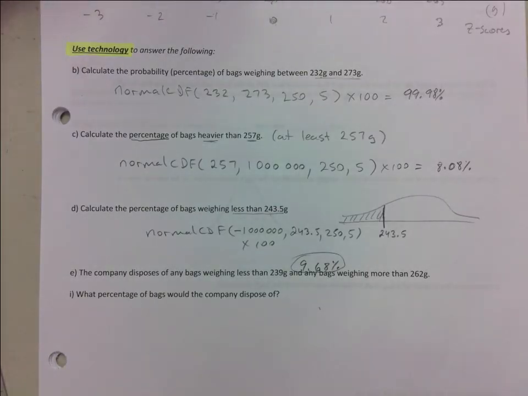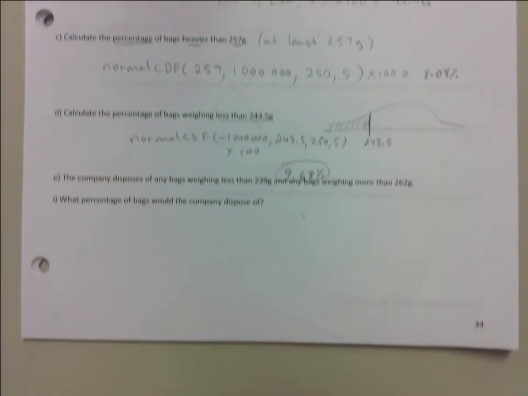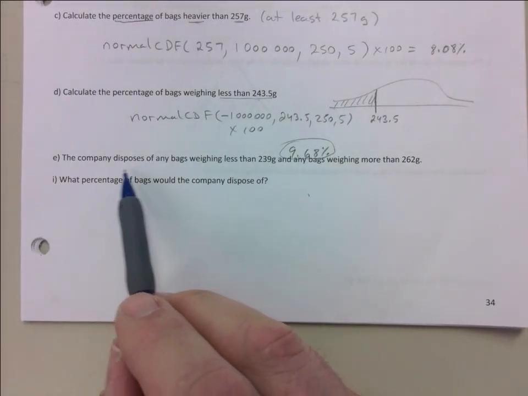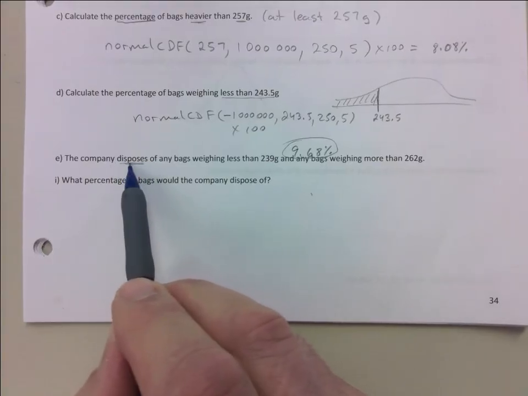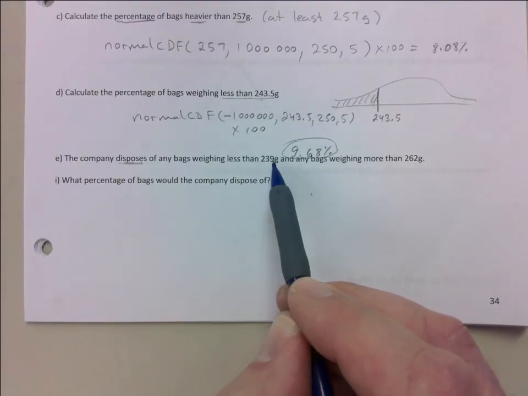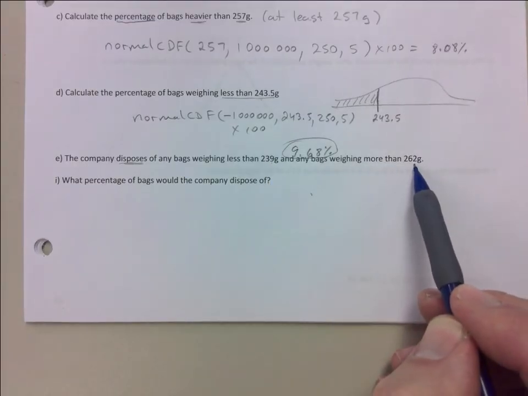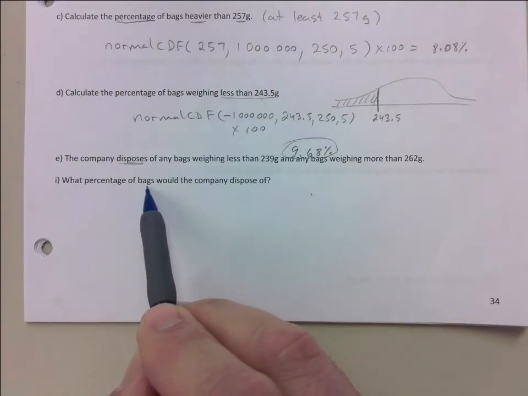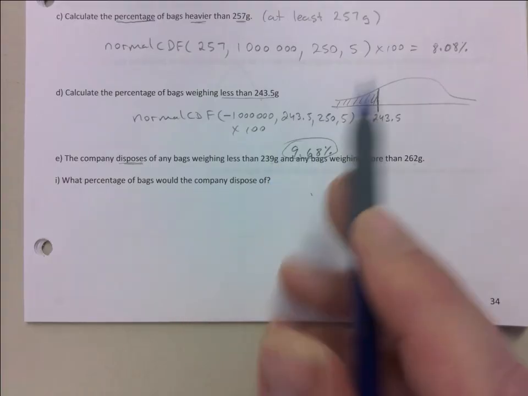Here's another good one. This is going to take it to the next level here. This one right here. The company disposes, gets rid of, any bags that weigh less than 239 and any bags that weigh more than 262. What percentage of bags would the company dispose of?